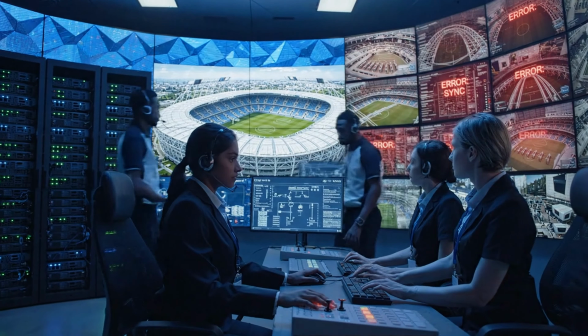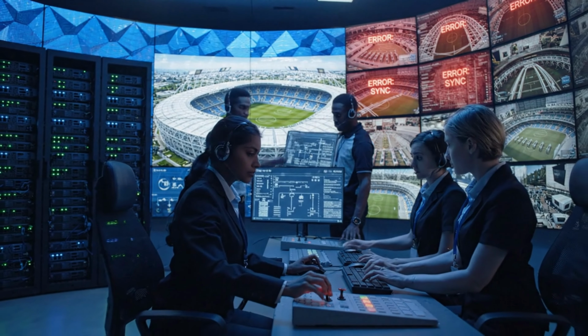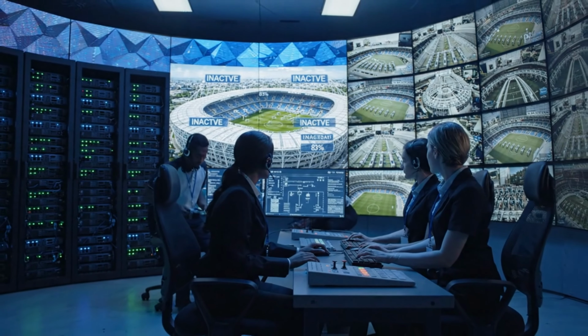East sector feeds are down. Status report. Incorrect switch configuration on level 4. Push the update now. Rerouting. Grid stabilizing.